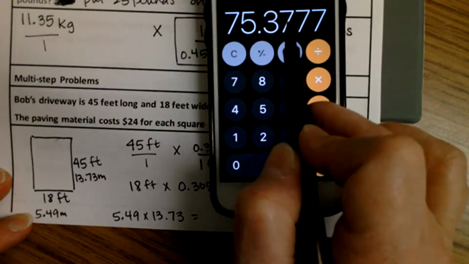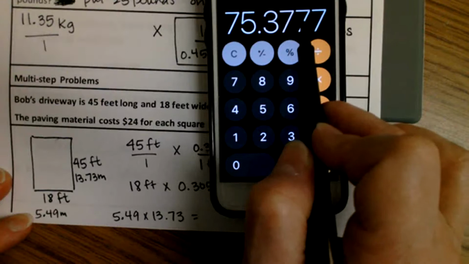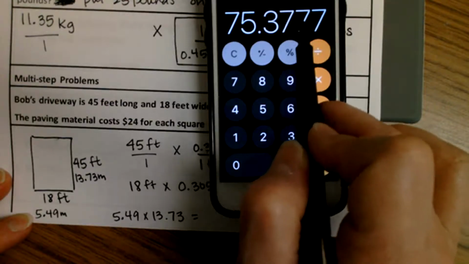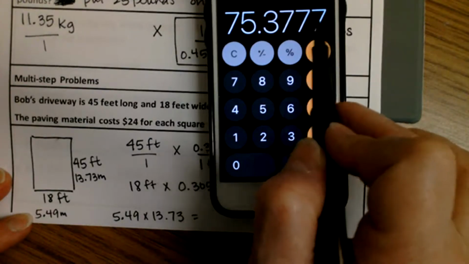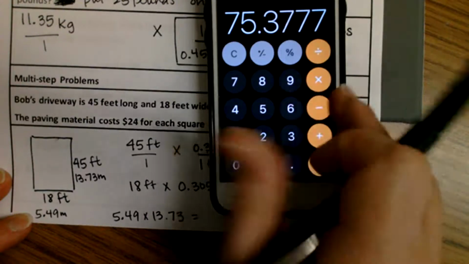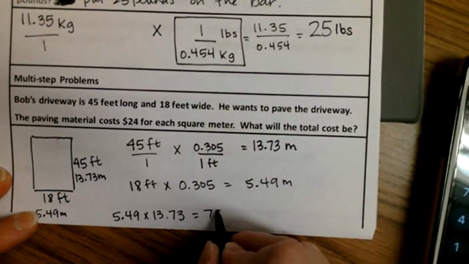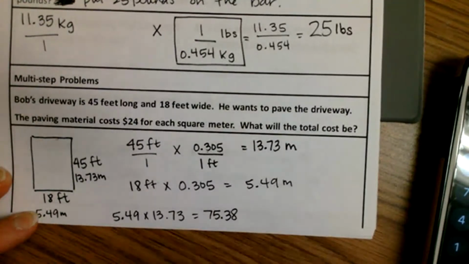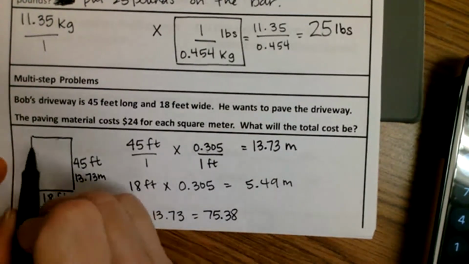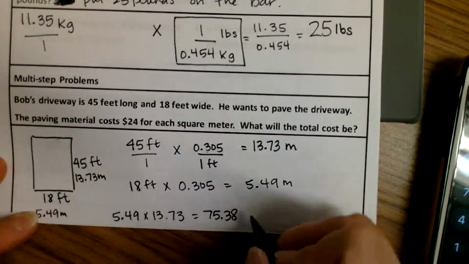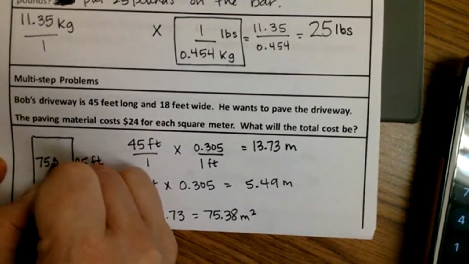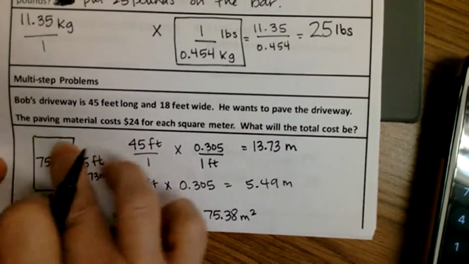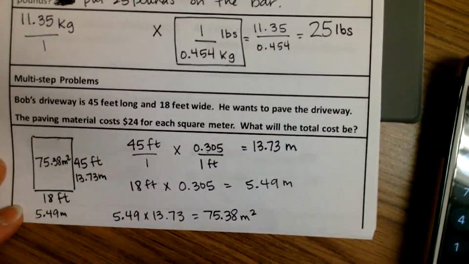Because this number is a 7, remember, if it's 5, 6, 7, 8, or 9, I round this number up. But because this number is 5, 6, 7, 8, or 9, I'm going to drop those numbers and round this up to 8. So 75.38. Now, this is the area of this driveway in square meters. So this driveway is 75.38 meters squared. So this whole space in here, that's what he wants to pave.